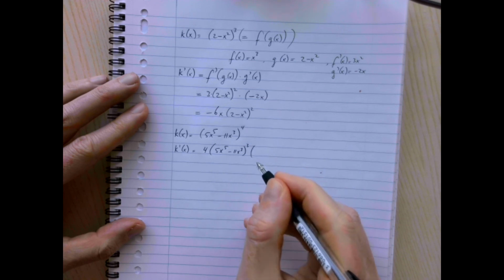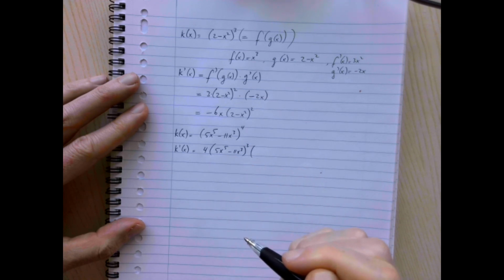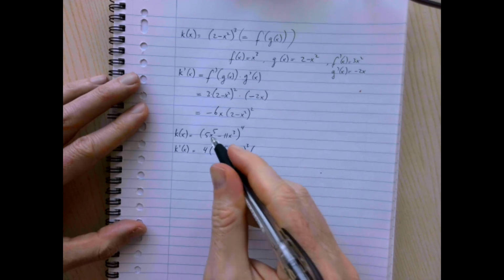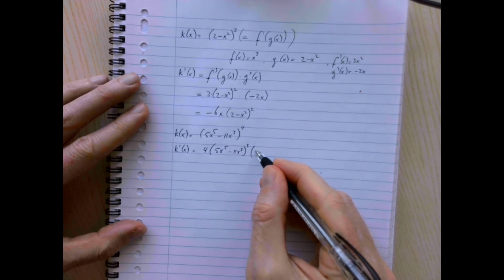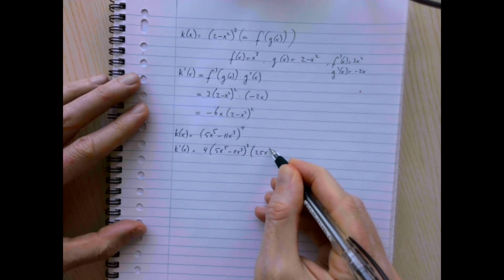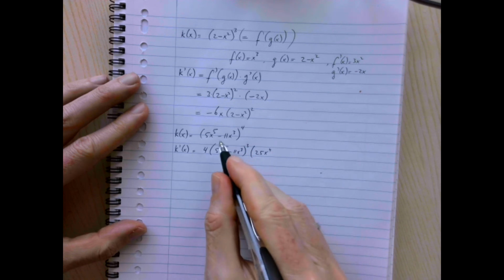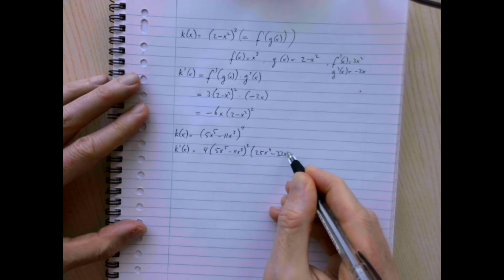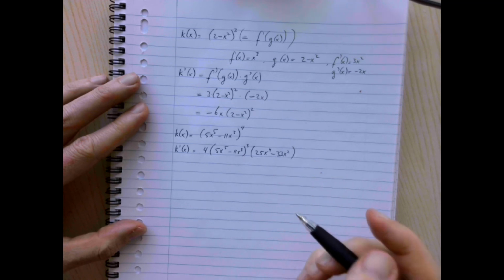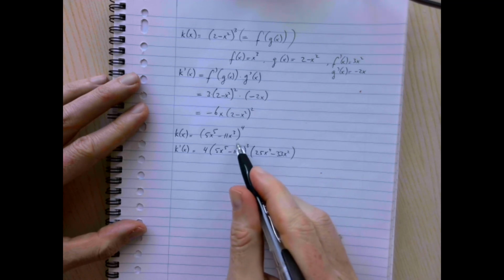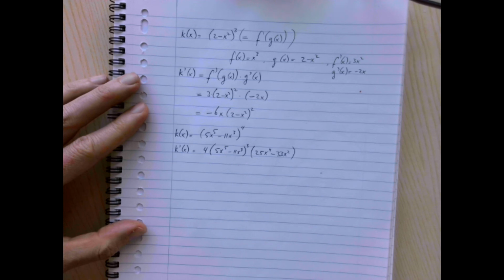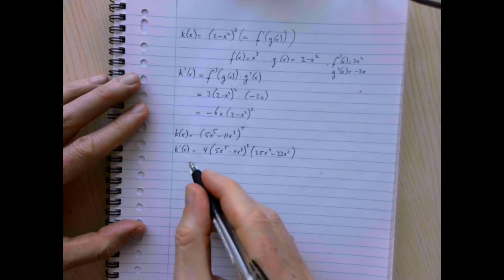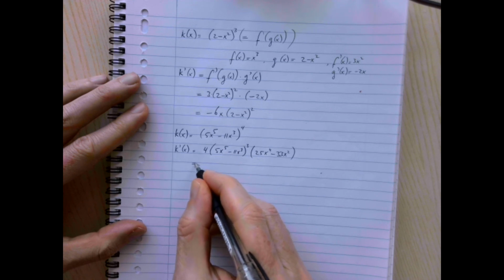So what's g prime? It's 5 times x to the 5 derivative, so it's going to be 25 x to the 4th from this first term over here, minus 33 x squared. So can we simplify that a bit? Well, I'd like to keep this power over here the way it already is, because it's already a nice, almost nicely factorized form.